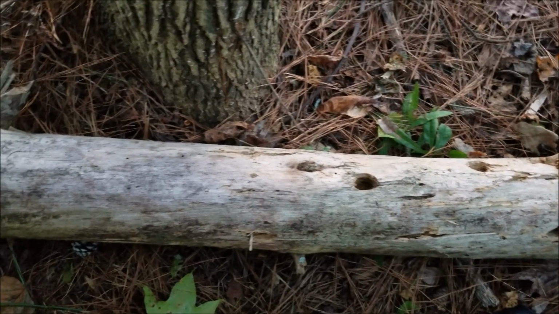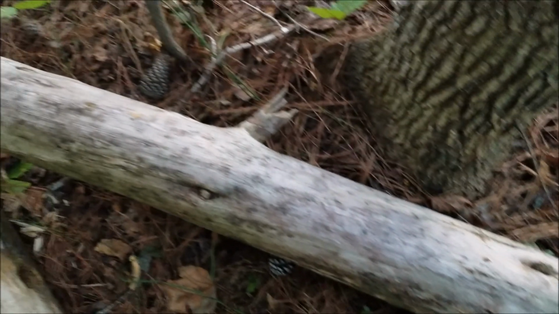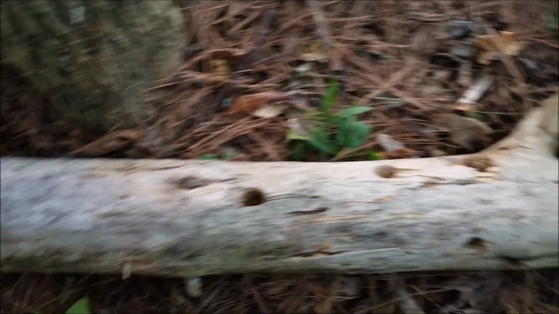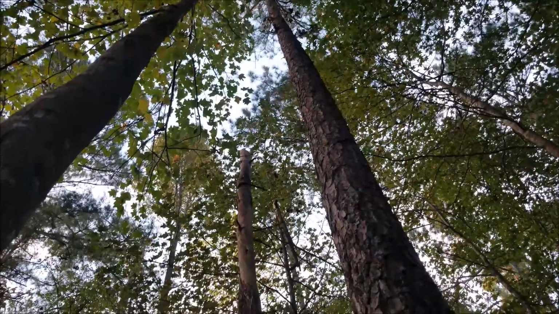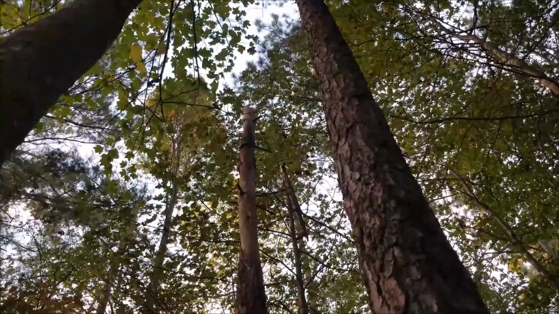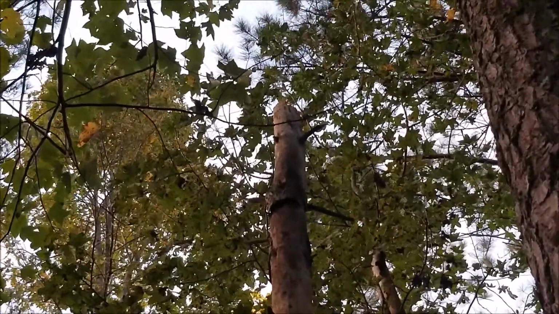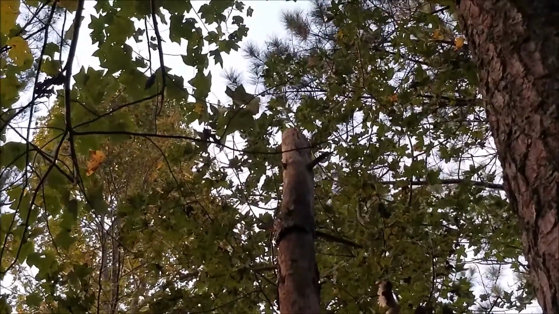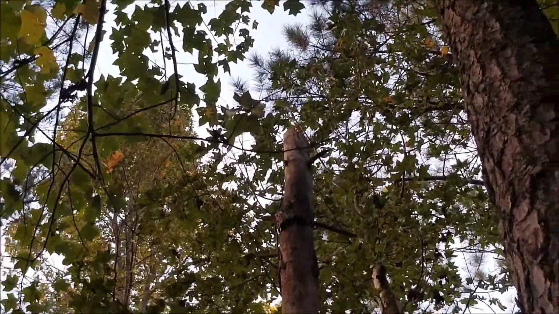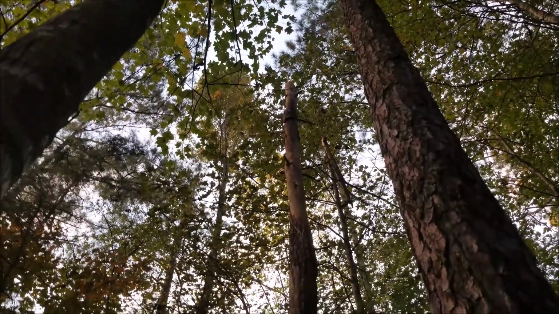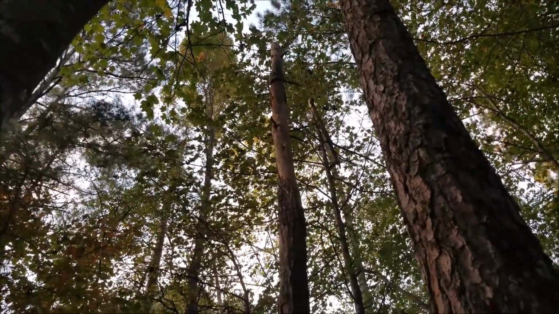Here on the forest floor, it looks like dead pieces of tree. It looks like a fallen piece of a snag. That's the tree that it came from. What was shown on the ground was actually the top of that snag. And the snag is dead, dying.